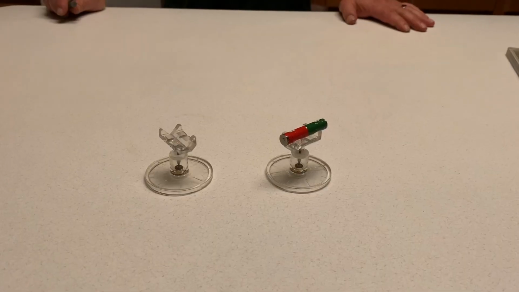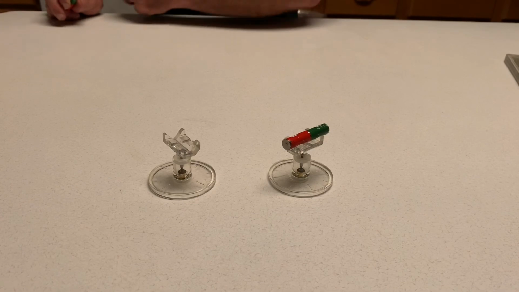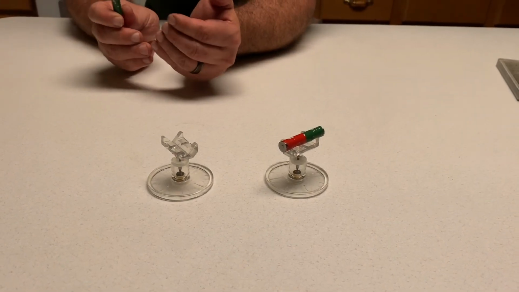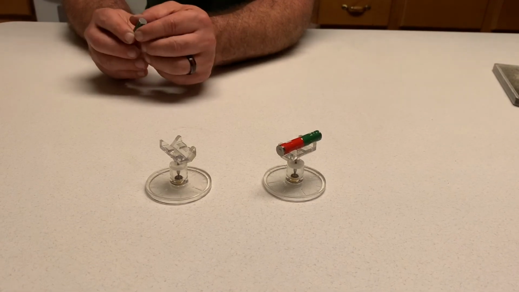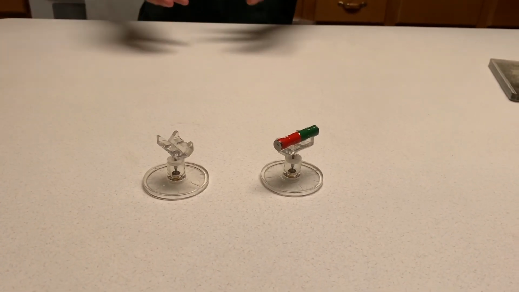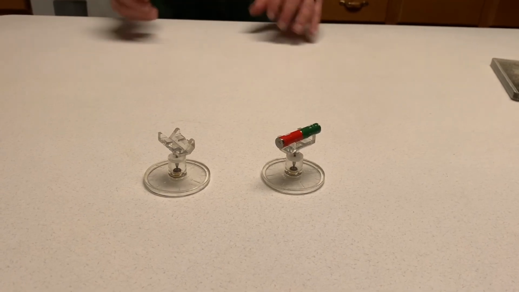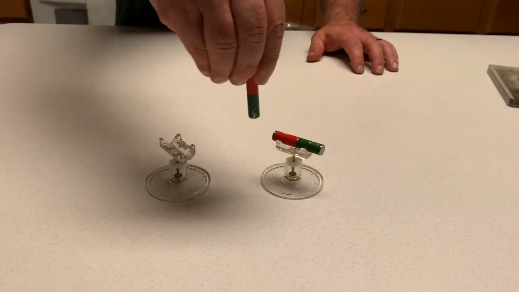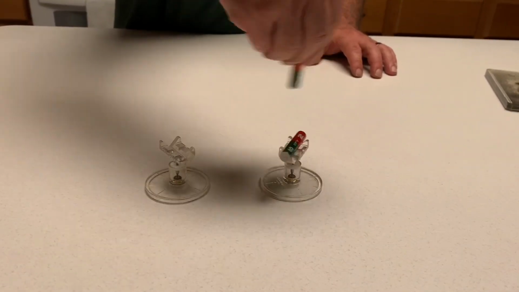All right, ladies and gentlemen, using simply the properties of opposites attract and similarities repel, you can use this invisible field, these lines of force, to have some fun. I can take one magnet and move it around and make it spin, okay?